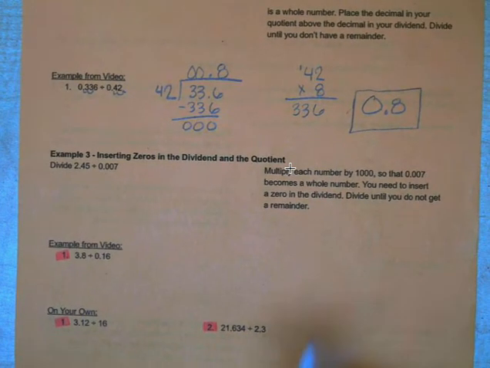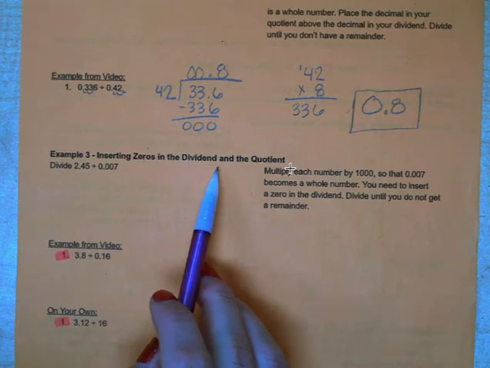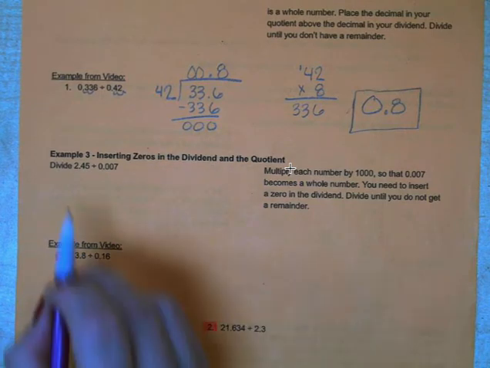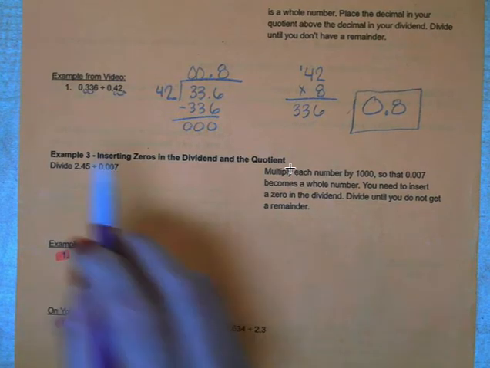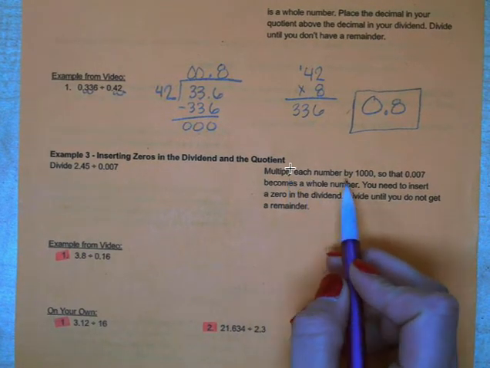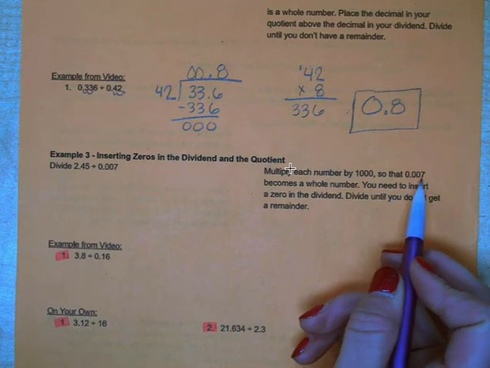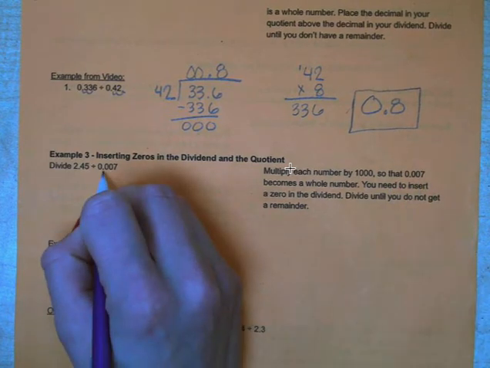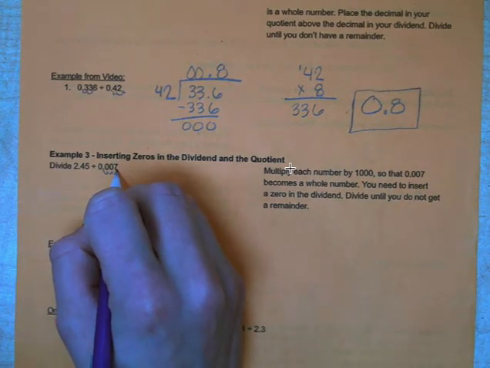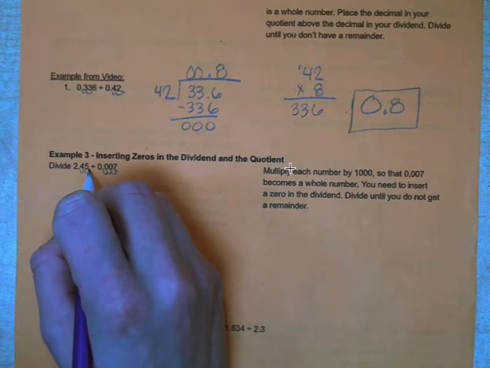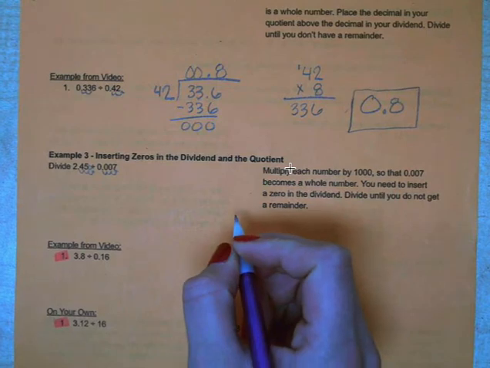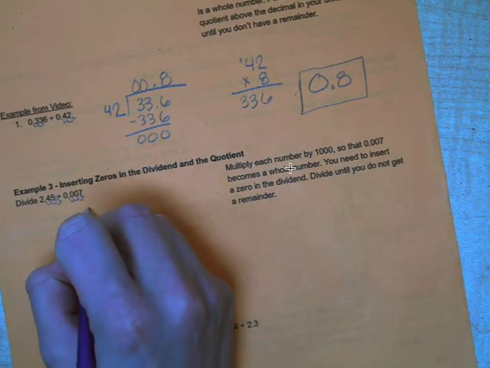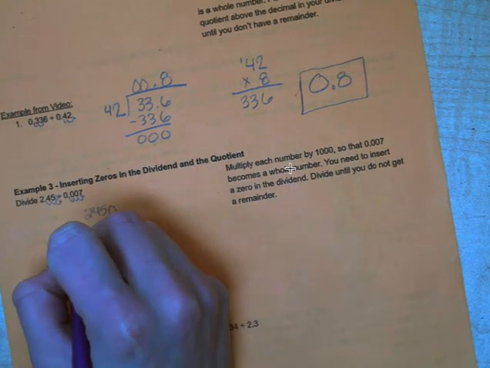Okay, example 3. We are going to insert zeros in the dividend and the quotient. So we have 2 and 45 hundredths divided by 7 thousandths. So the first thing we need to do is multiply each number by 1,000 so that 7 thousandths can become a whole number. That means we're going to move our decimal place 3 to the right and 3 to the right. So we have 1, 2, that means we have to add a 0 to make it 3. So we have 2,450 divided by 7.